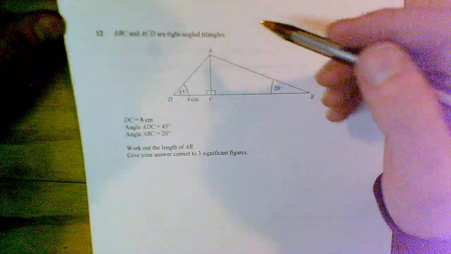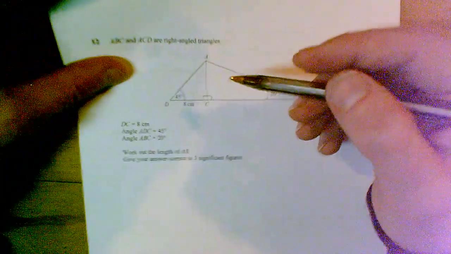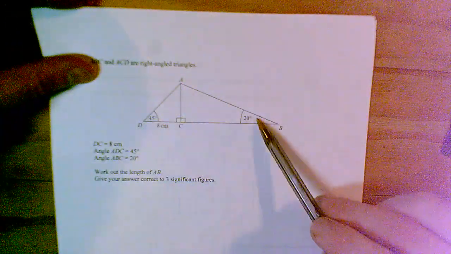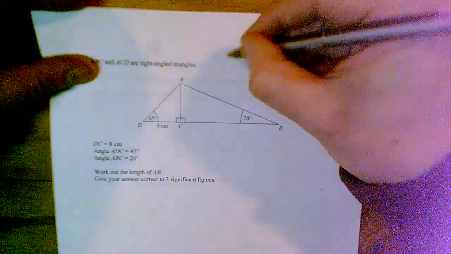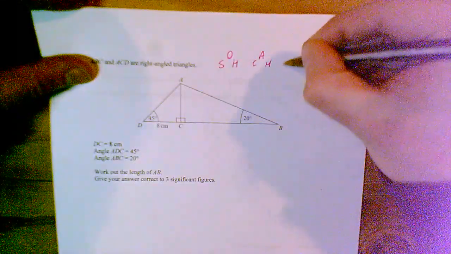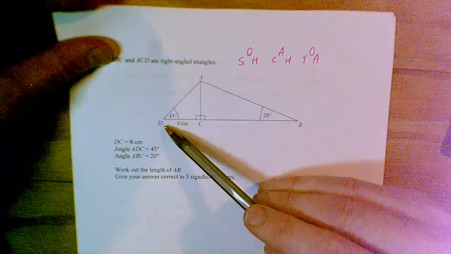Right, so lots of people tried to do things a lot more complicated than they needed to here, but thankfully lots of you remembered it was trigonometry. The first thing I do when I can see I've got right angled triangles, angles, and I need to find lengths is write down my trig ratios quickly. So SOH CAH TOA helps me keep my mind focused as I go along.